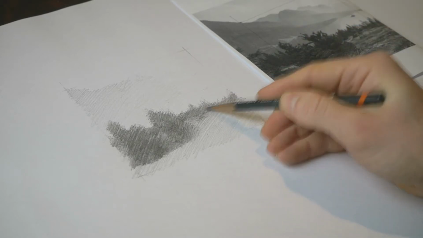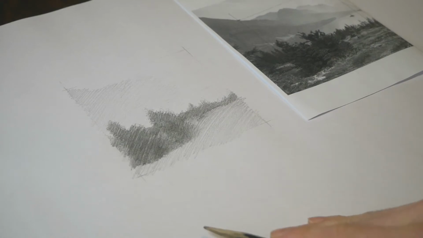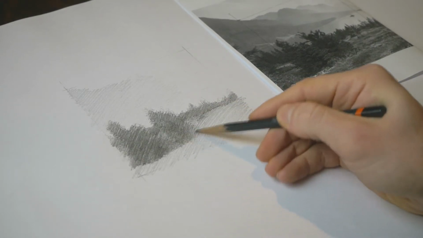So I'm not going to add any detail, I'm just leaving these as masses for the time being. There's quite a lot more detail that will go into this aspect of the foreground, but we're going to leave it out just for now.